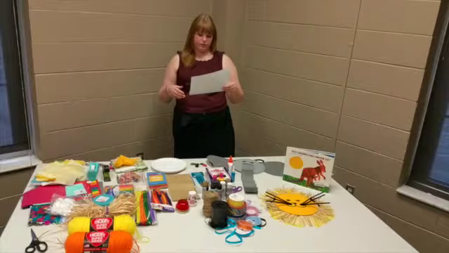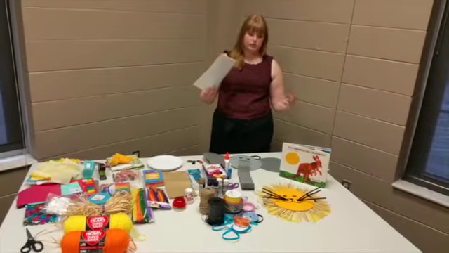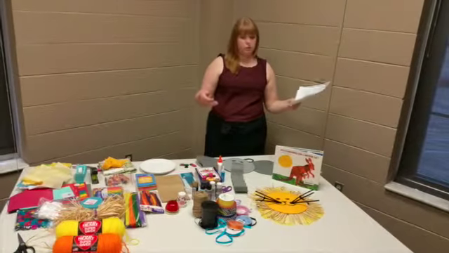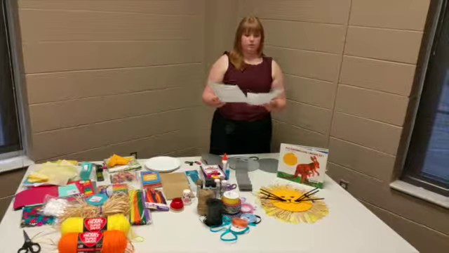And then once everybody's ready to focus, I would introduce to them that we're going to talk about animals today, and that once we get done with our discussion on animals and the different kinds, we're going to make masks.